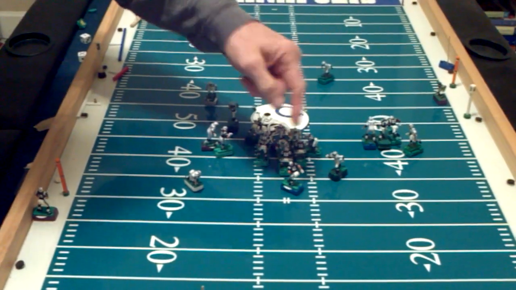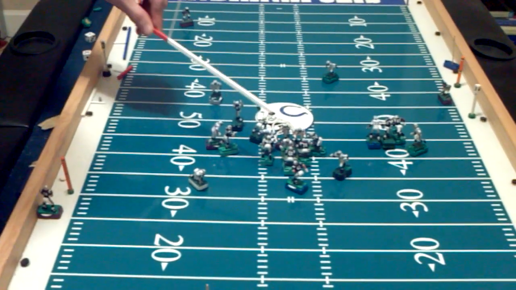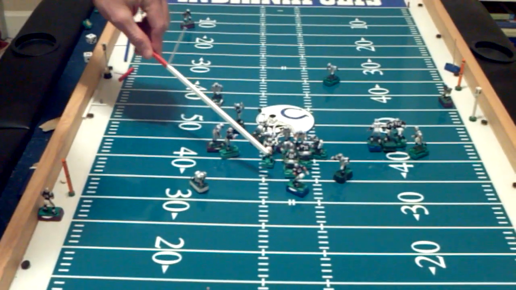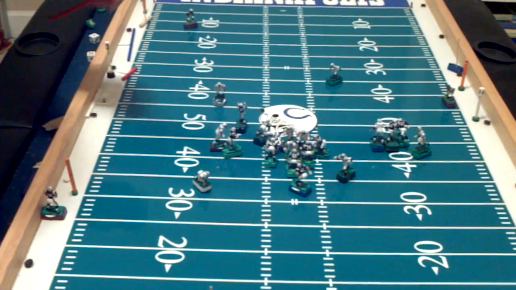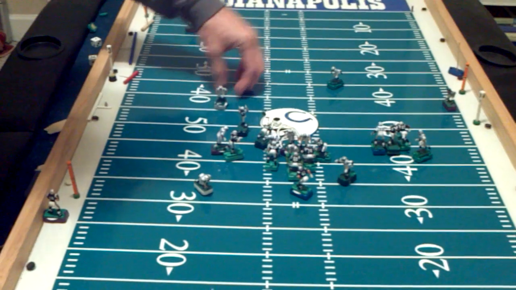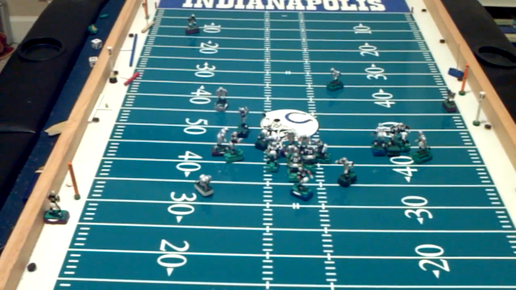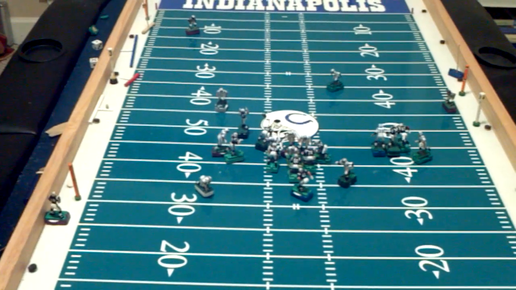Let's see if our ball carrier can run through this angle here. The line of scrimmage is the 40. He's about 7 yards back. Let's see if he can make it through this hole. He may get thrown for a loss. He may bust it for a touchdown, but let's see. Here we go. We're ready to go. The defensive coach takes over the switch, and let's see what happens.